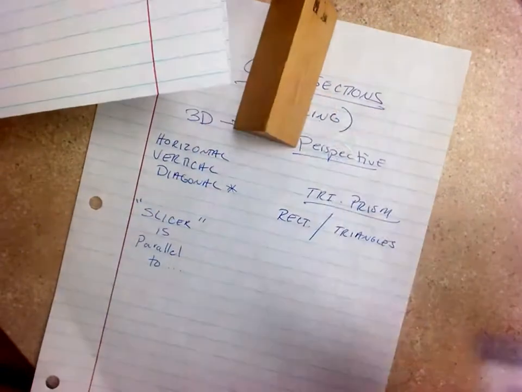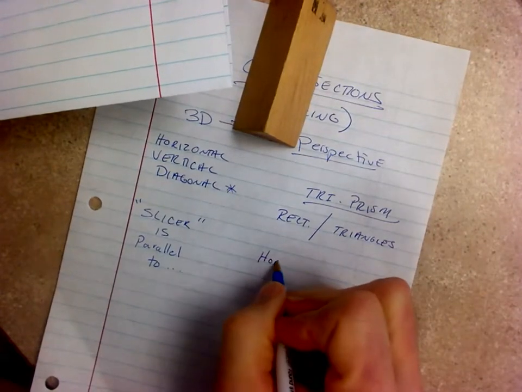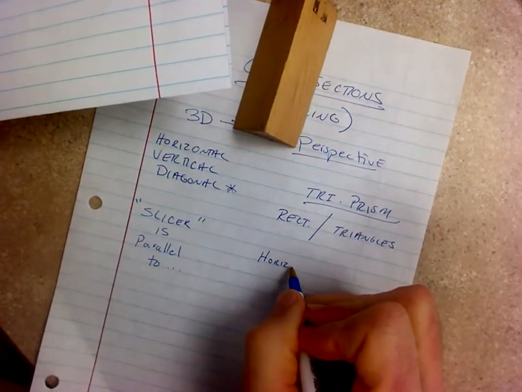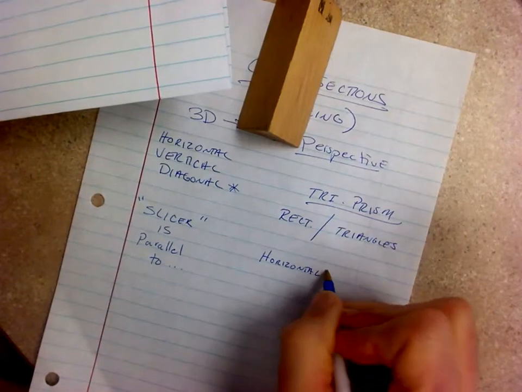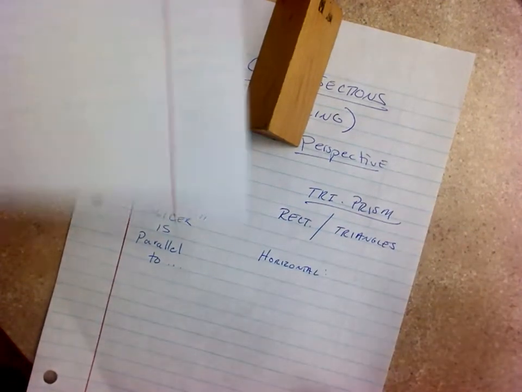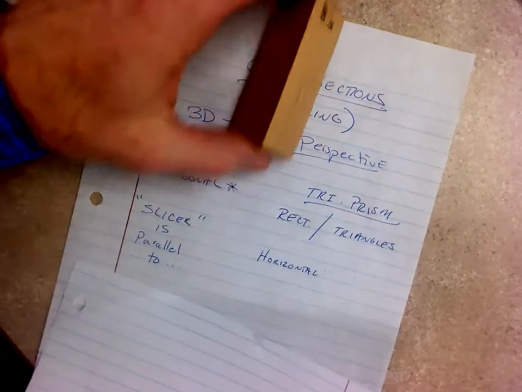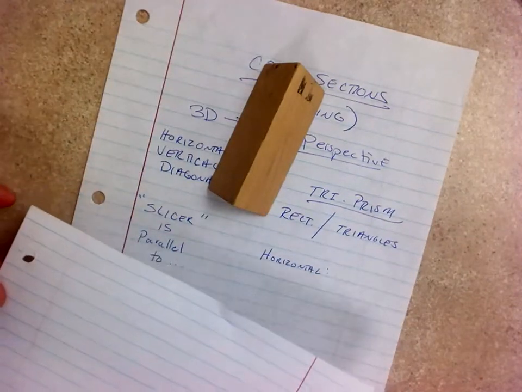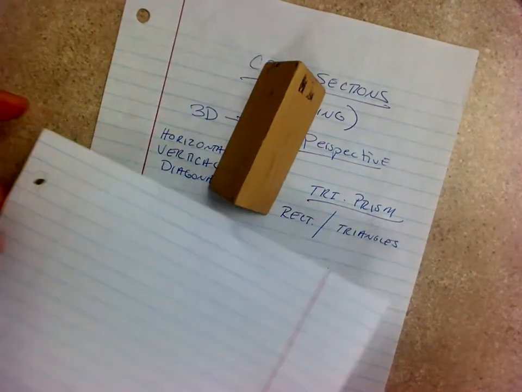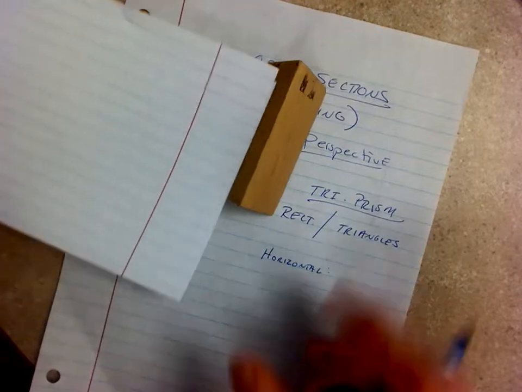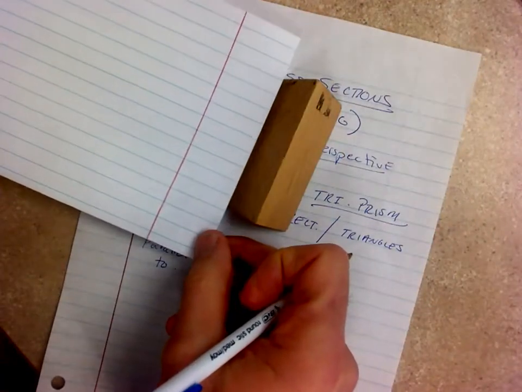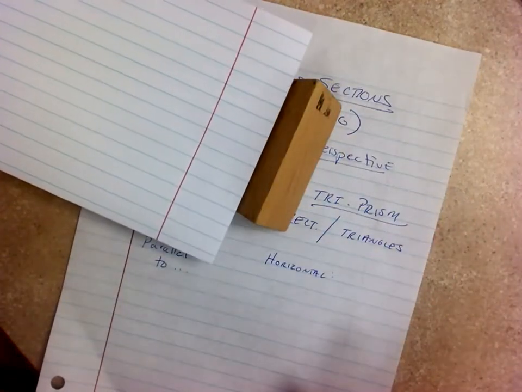So if I want to take my prism here and make a horizontal cut in the plane, that means I'm taking my slicer and cutting it this way. I'm slicing right through here with my plane. My slicer is going to be horizontal.